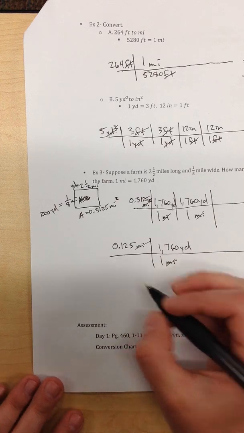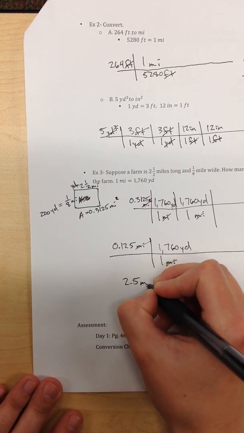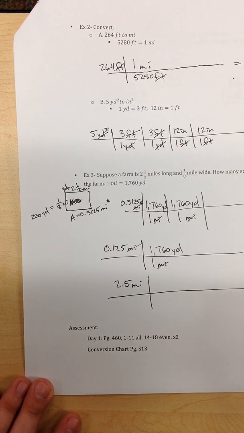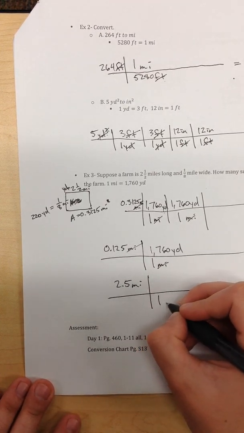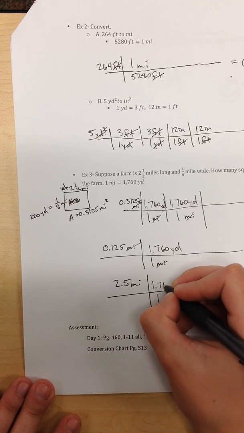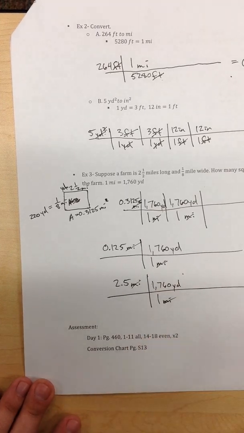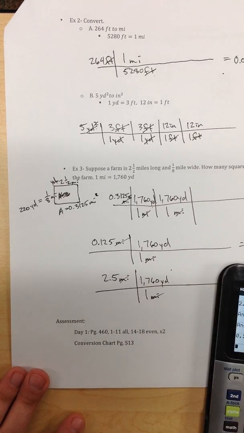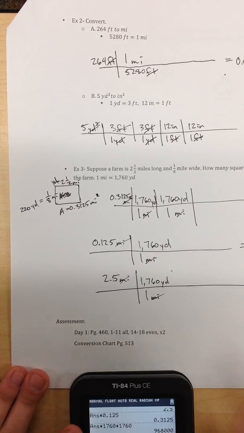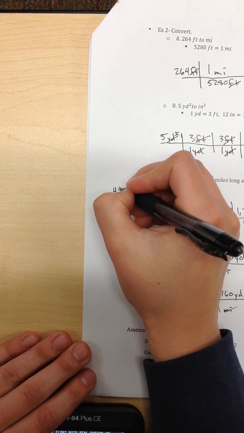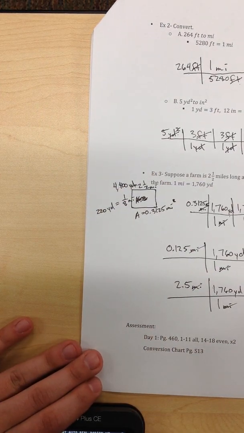And then I could do that same thing with 2.5 miles. So 2.5 miles converted to yards. Do that same thing, 1 mile on the bottom, 1,760 yards on the top. And then miles and miles cancel, so now I'm at yards, so I'd take 2.5 times 1,760, which is 4,400. And that's the other length of my rectangle.